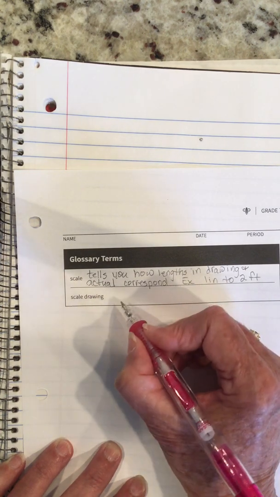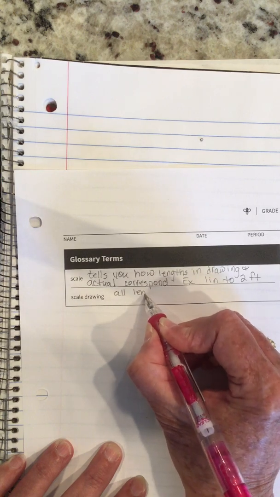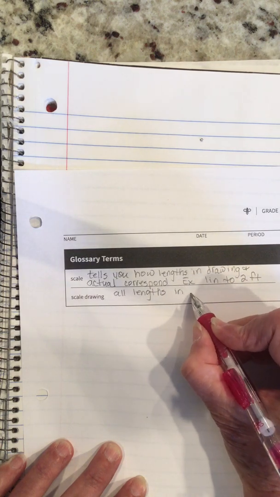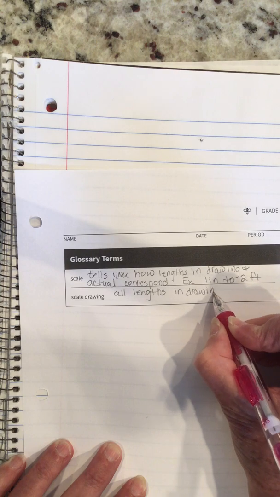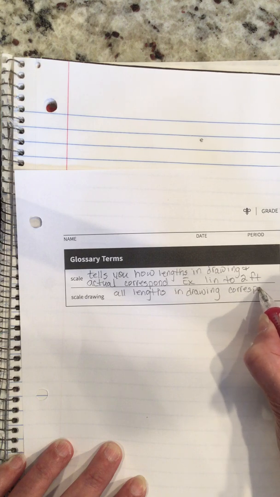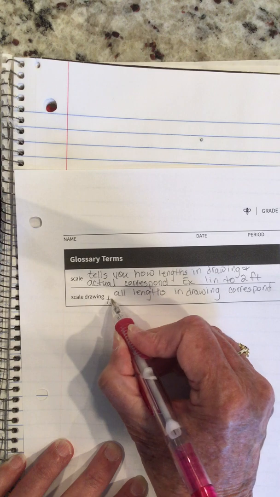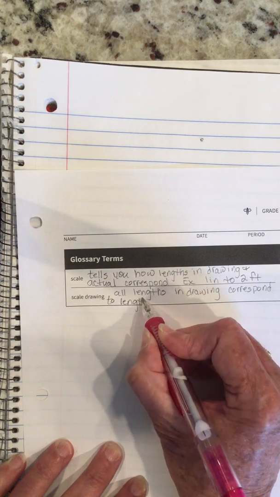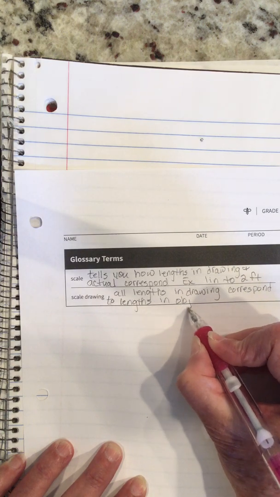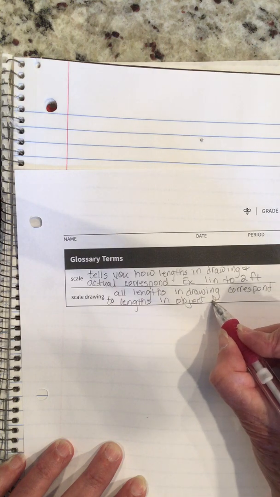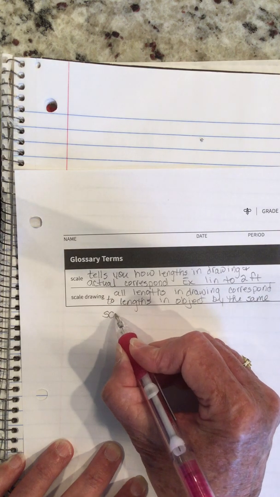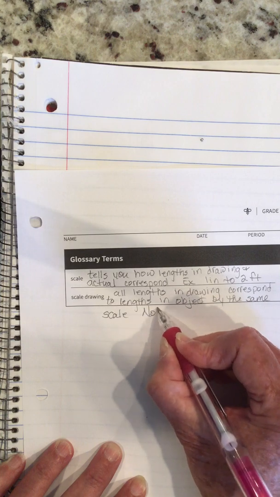Okay, a scale drawing is where all lengths in the drawing correspond to lengths in the object by the same scale. They are not distorted.